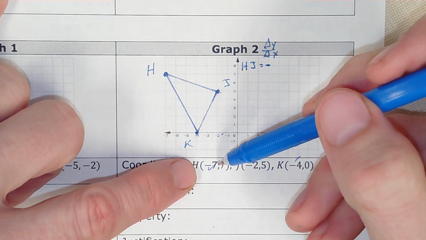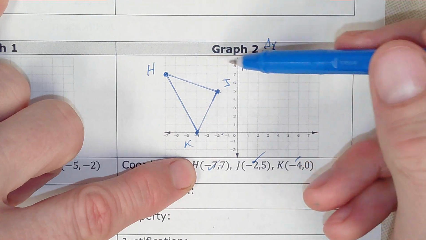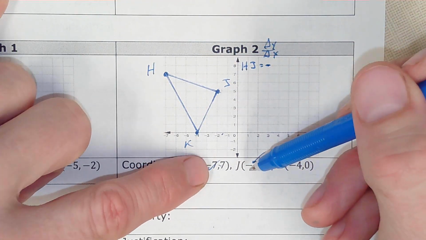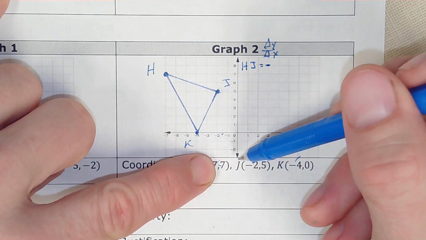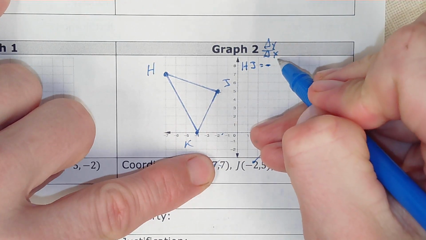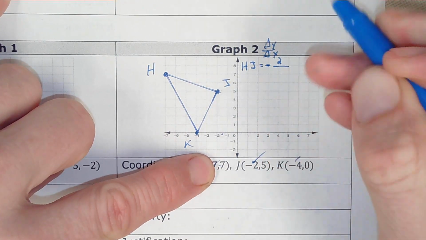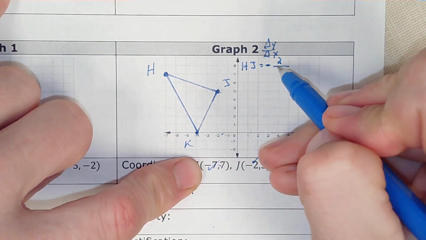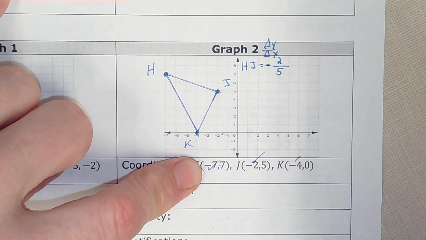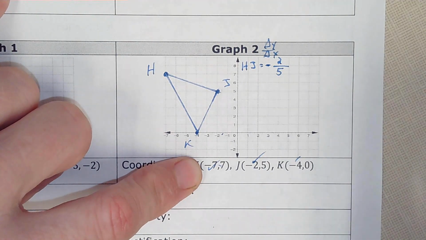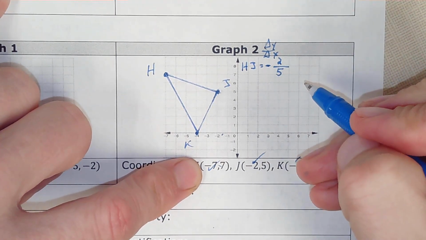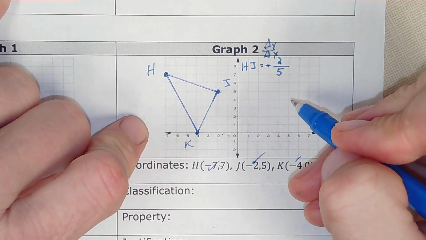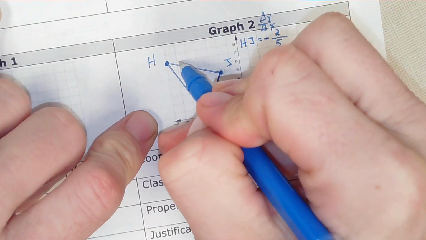The change in y values, 7 and 5, is going to be -2. My change in x is going to be 5. So it's -2 change in y and 5 change in x. It's -2/5.